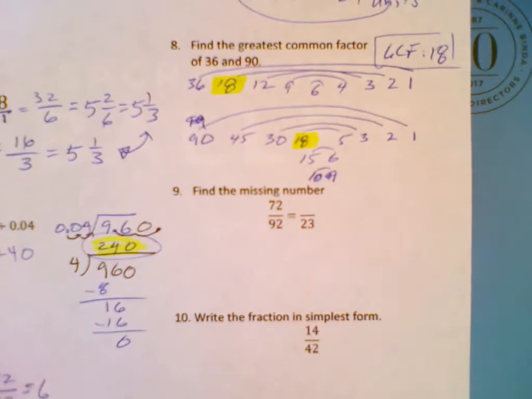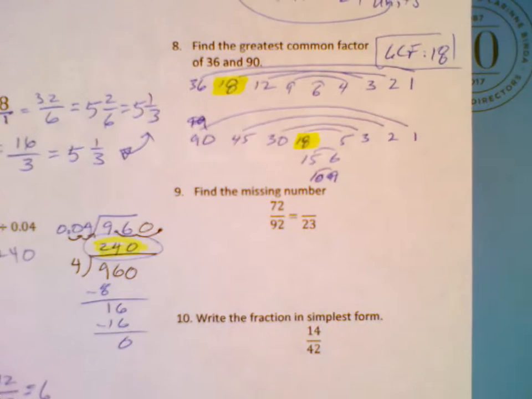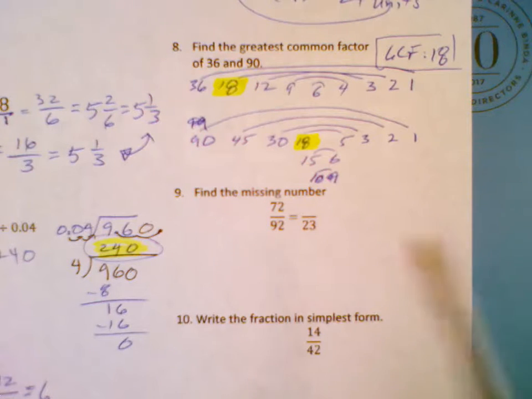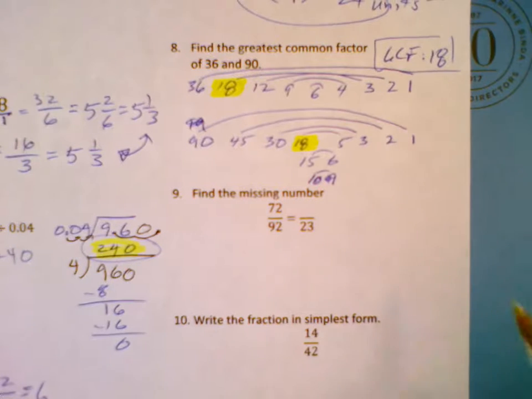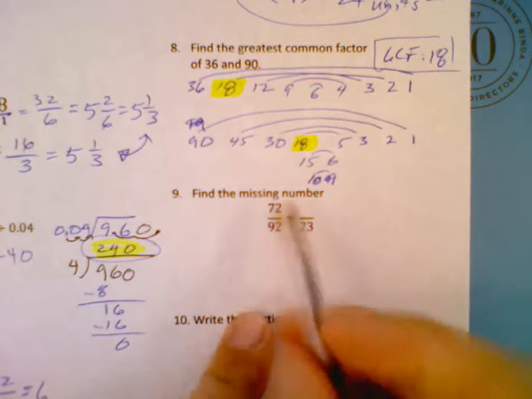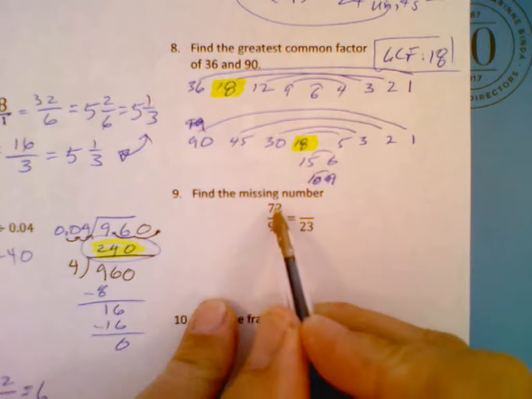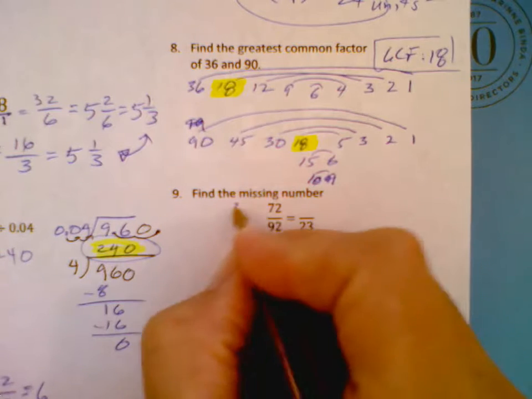Find the missing number. Well, it's a little bit of a challenge to see this right here because 92 and 23 aren't necessarily numbers that we have in our basic multiplication. But I can see that I can reduce this. And maybe that's going to be my hint. So if I divide 72 by 2, I get 36.